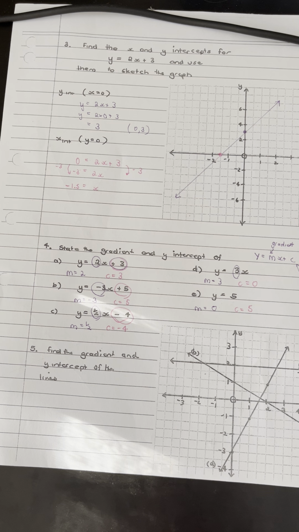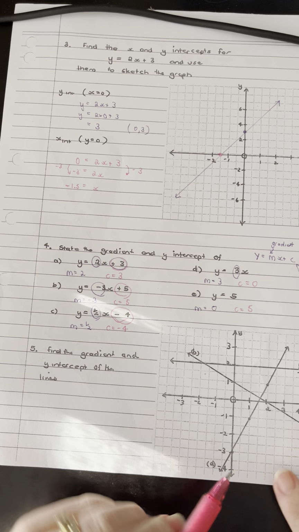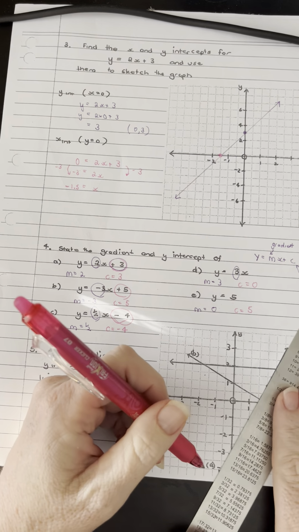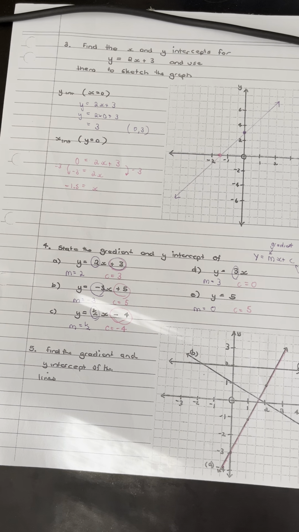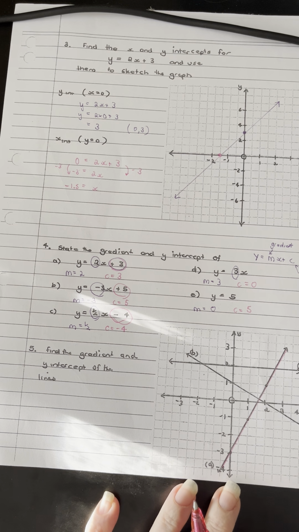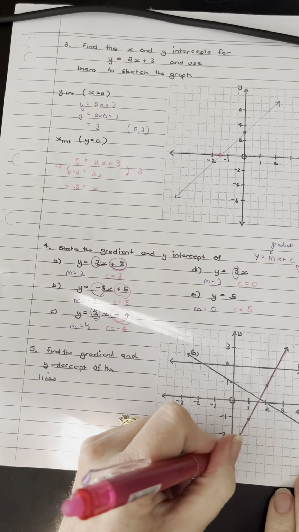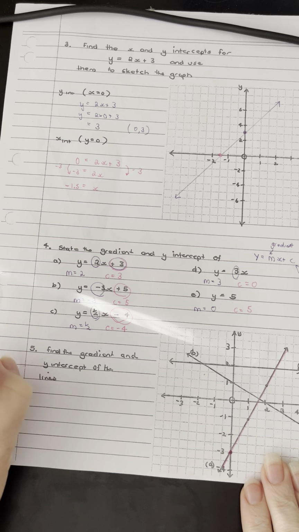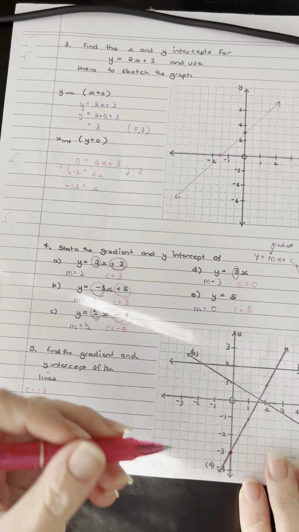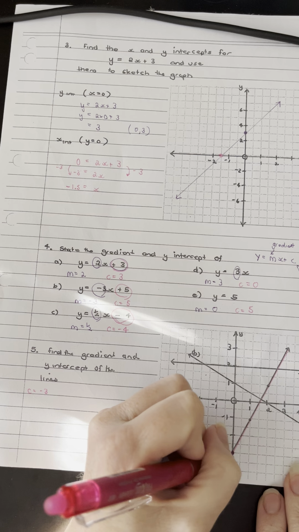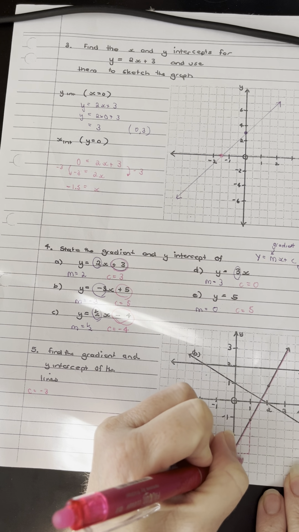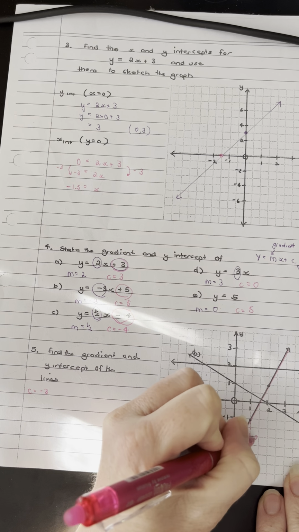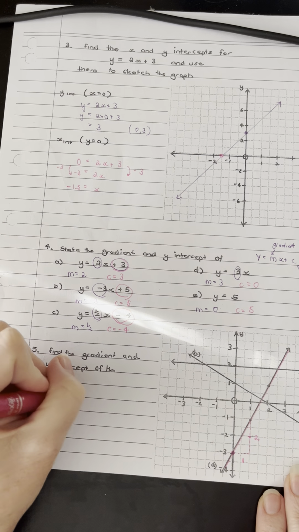Now the last one we've got here is looking at these lines and finding the gradient and the y-intercepts of them. So looking at A first, here's our A line. What can we see about A? We're trying to get the gradient and the y-intercept. So straight away we can see the y-intercept is equal to negative 3 because it's crossing there. Now our gradient, a few ways that we can do that. We can draw our little right angle triangle in on the graph, and we can see that as we go across 1, it is going up 2. So that means its gradient will be equal to 2.